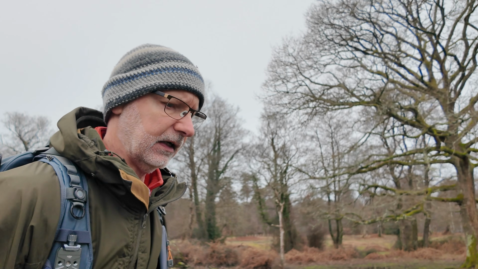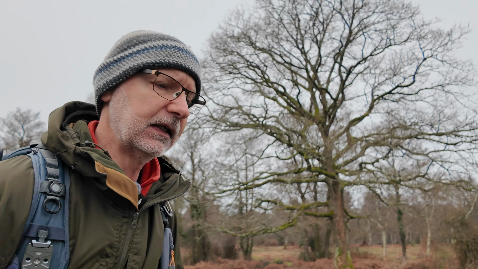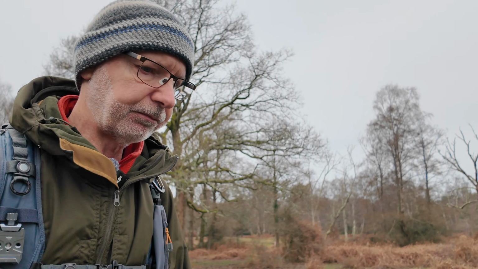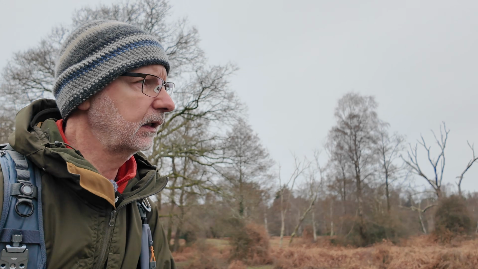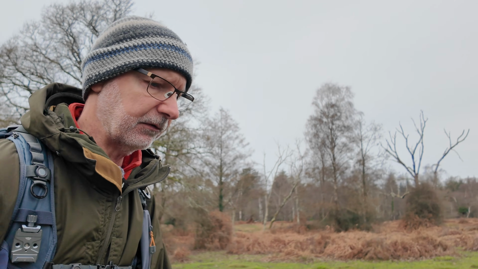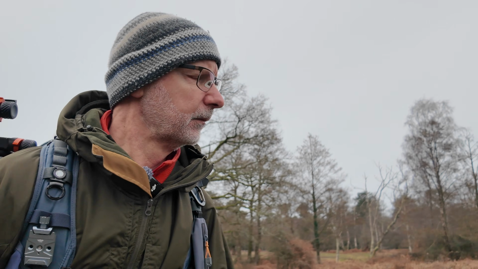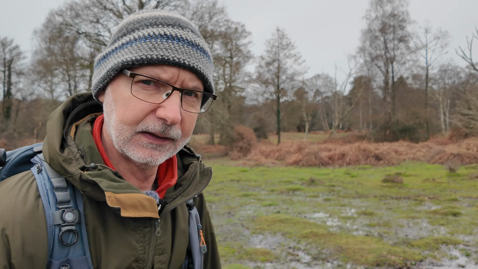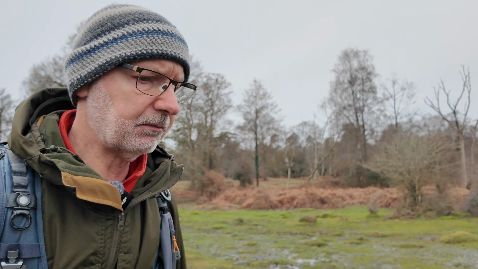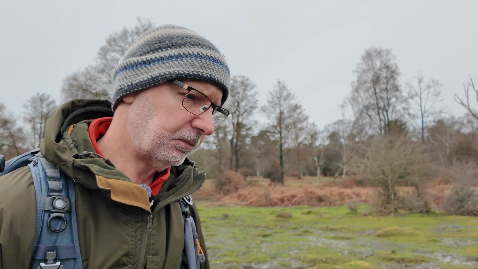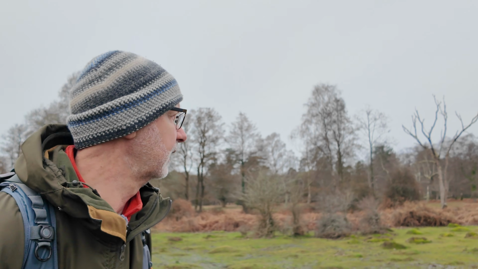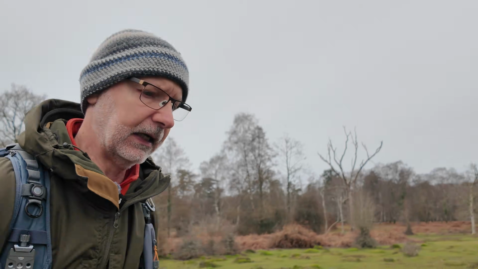Because it's grey and overcast, there's no directional light. So I have brought some lighting with me. I've brought a couple of SmallRig flexi lamps, and I got these some months ago, hoping to use them in late autumn on some fungi, but I ran out of fungi photographs, so I've just not used them yet.